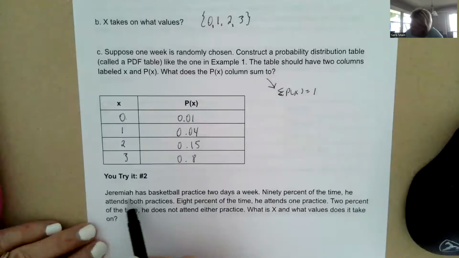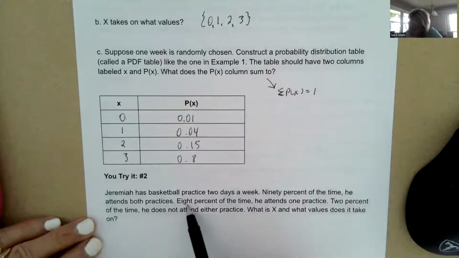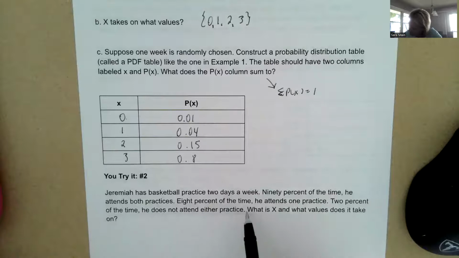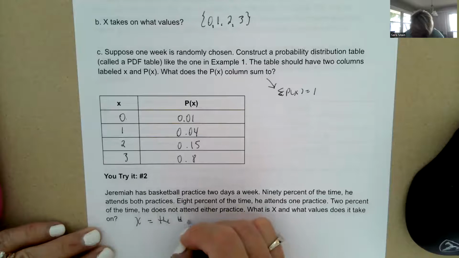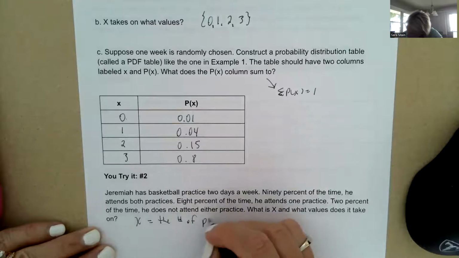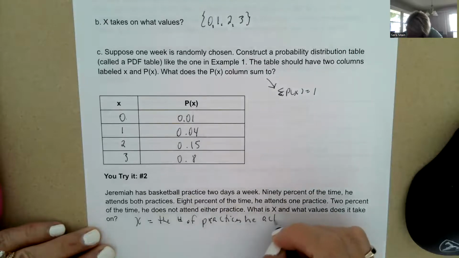It says Jeremiah has basketball practice 2 days a week. 90% of the time he attends both practices. 8% of the time he attends one practice. 2% of the time he does not attend either practice. What is X and what values does it take on? So X is equal to the number of practices he actually attends.